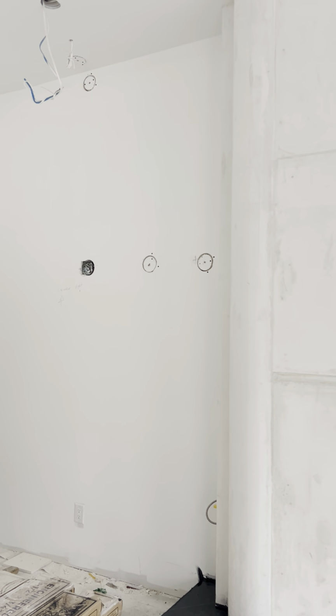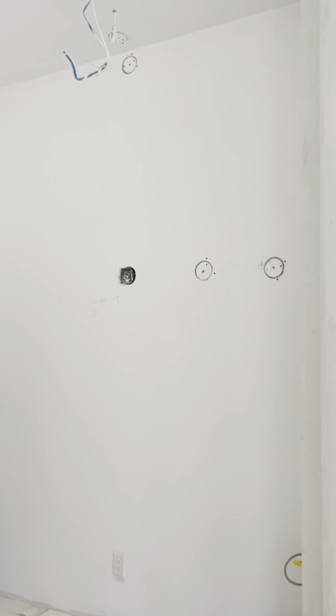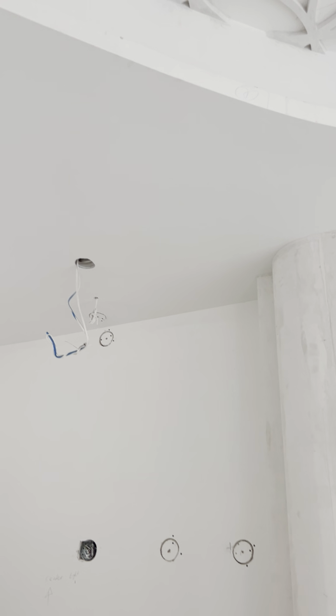This is on the other side of the family room where they have the wall sconces again. As you can see, I have to get the wires up.